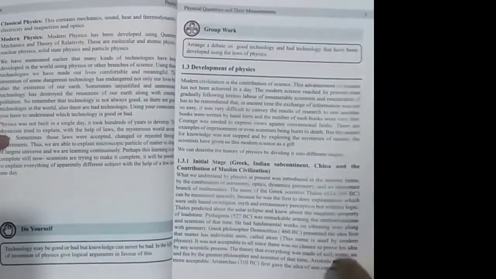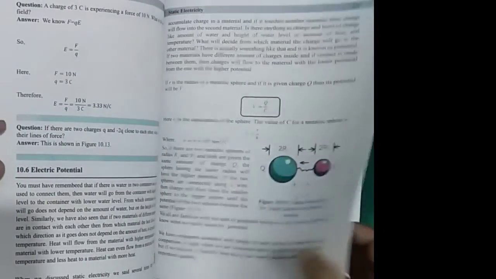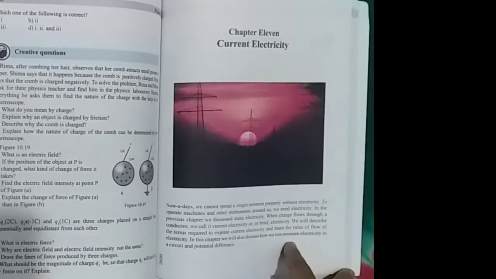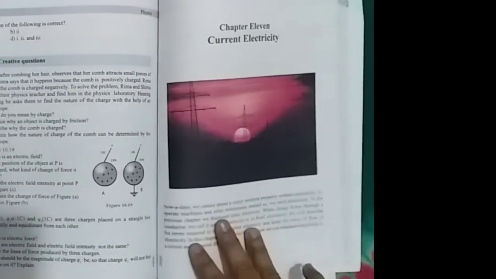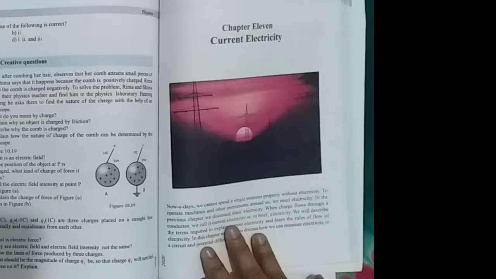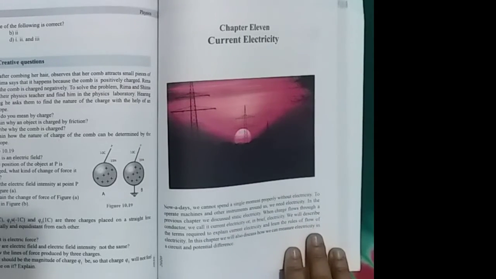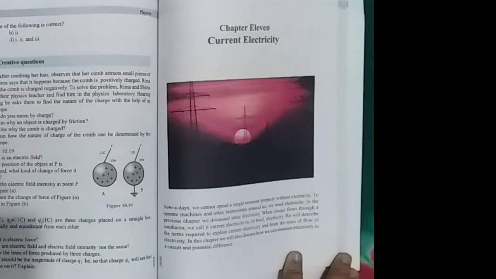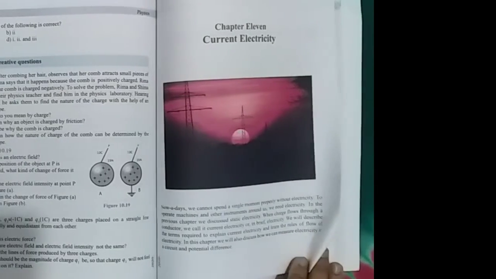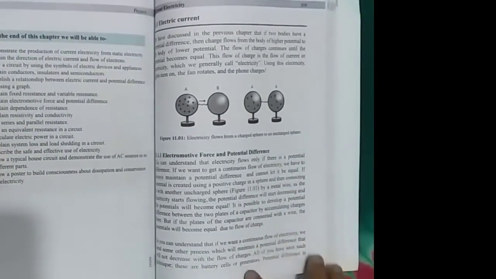If we have a look at chapter 11, that means current electricity: what do you mean by current electricity? First of all, there are 2 parts of electricity, static electricity and current electricity. You have to know the difference between them. What is static electricity? That means the electricity that is caused by a static particle, a particle that has no movement.